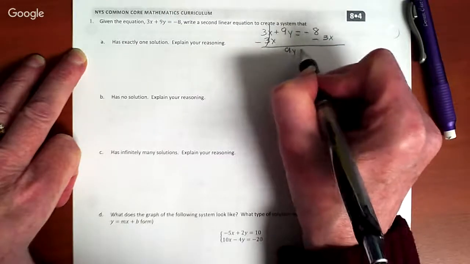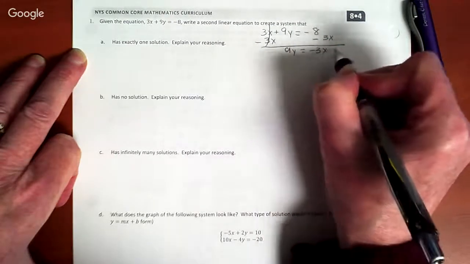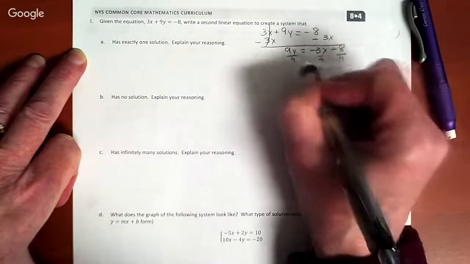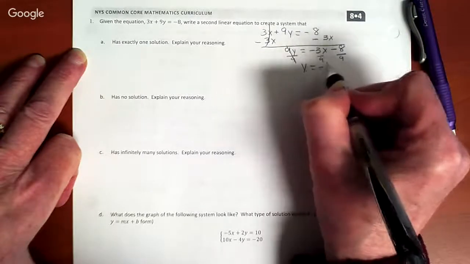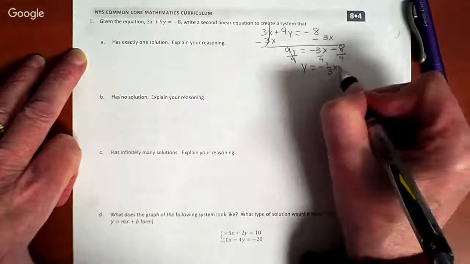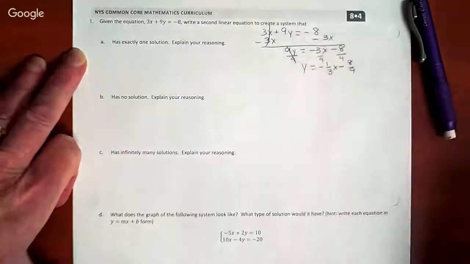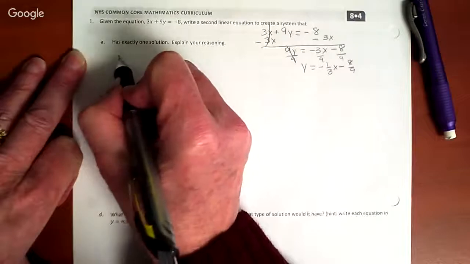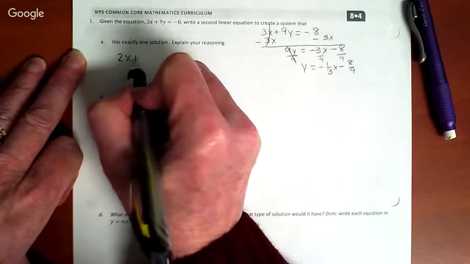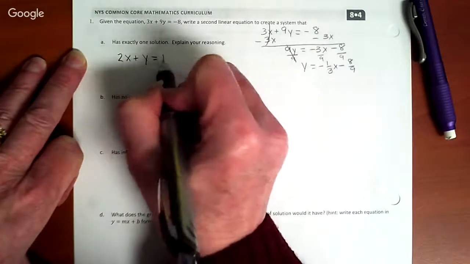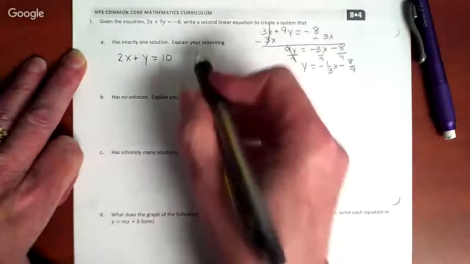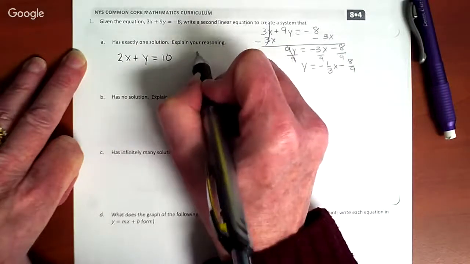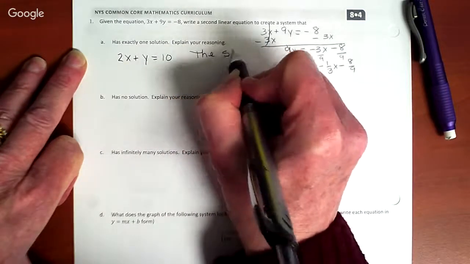So 9y equals negative 3x minus 8. Divide by 9. And I have y equals negative 1/3 x minus 8 over 9. So I could write 2x plus y equals 10. Okay, explain my reasoning. The slopes.